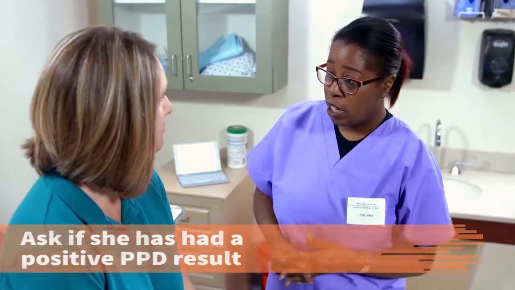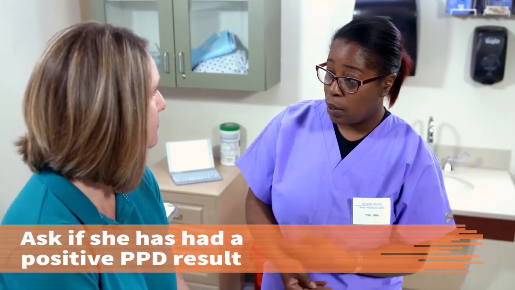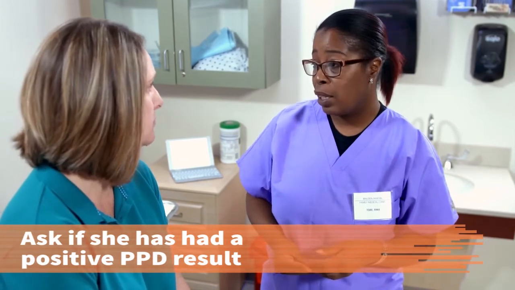Okay. Ask the patient whether she has ever had a positive reaction to a PPD injection or TB test. If yes, report this information to the provider before administering the medication.